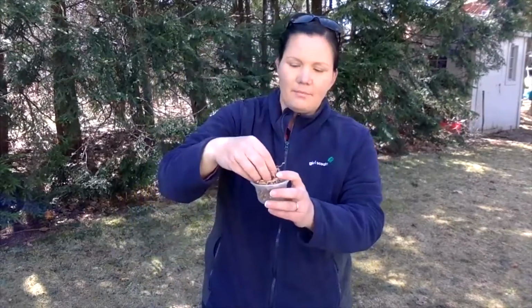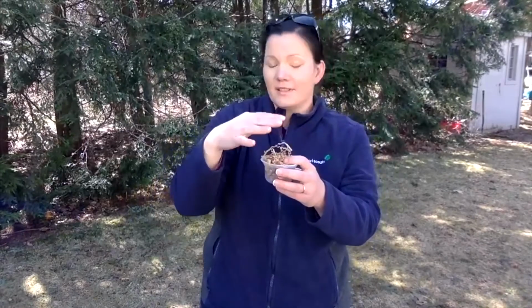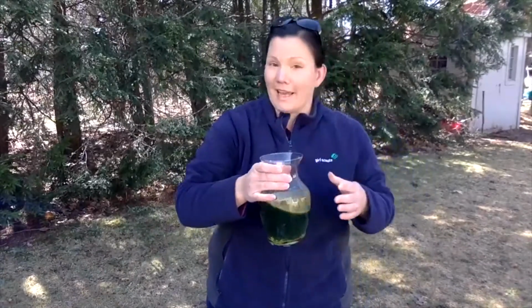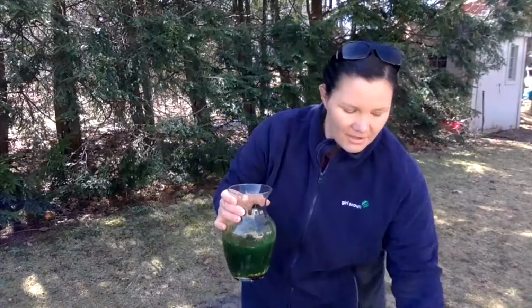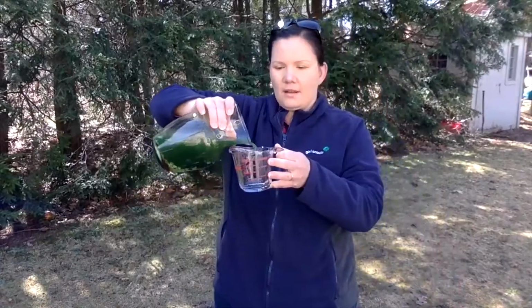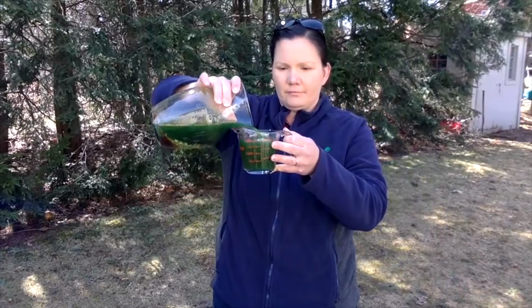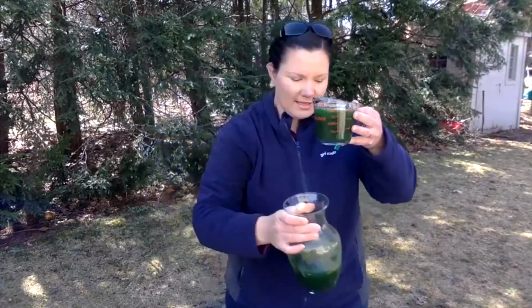And then I picked some shredded paper to use to represent the topsoil. Then you're going to make your polluted water, much like I did, and measure out 1 cup of pollution. That way you have an idea of what you started with when you pour it into your bottle.